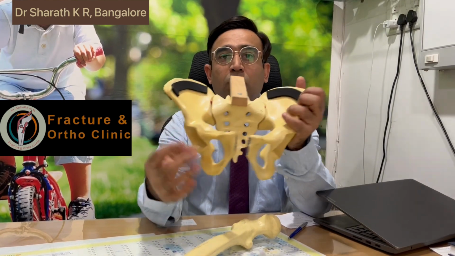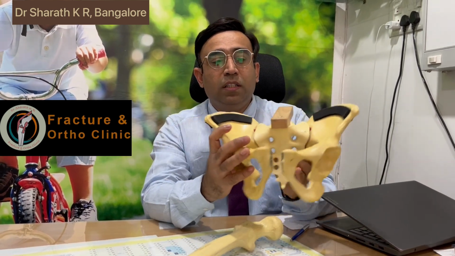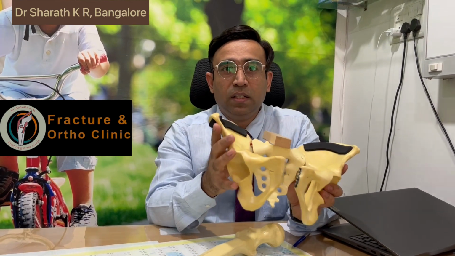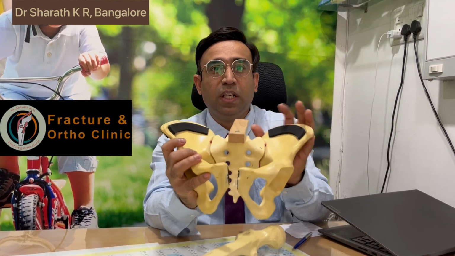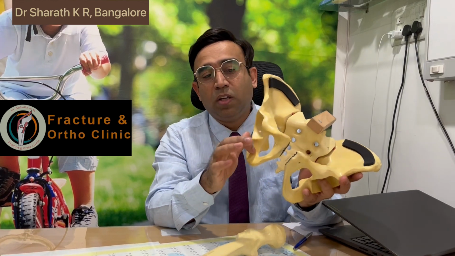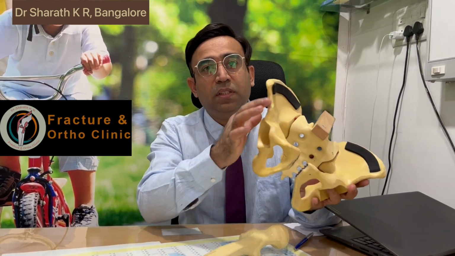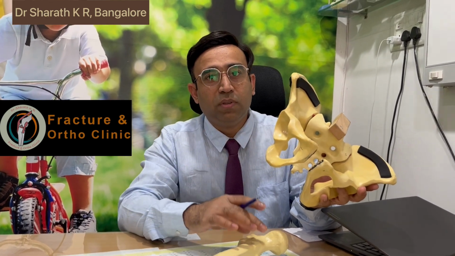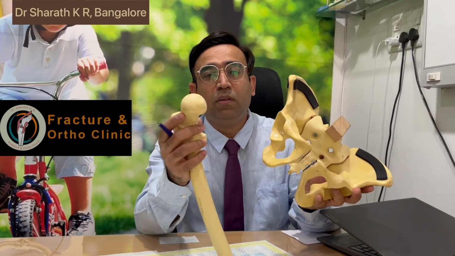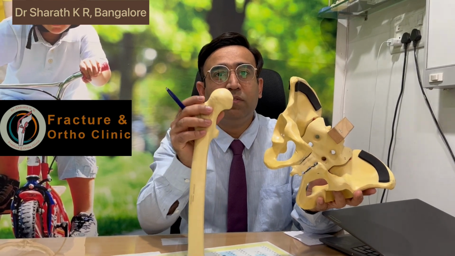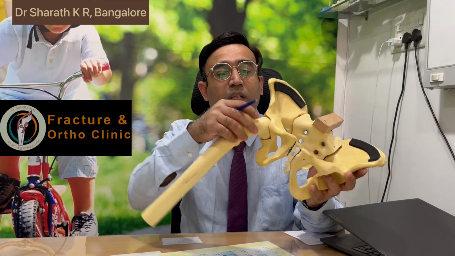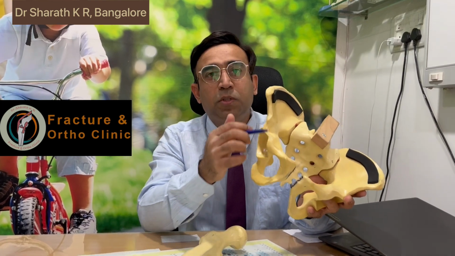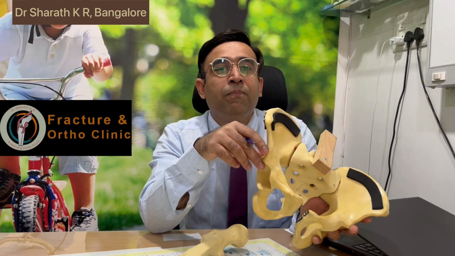So this is the pelvis bone, and this pelvis bone forms the right side hemipelvis and the left side hemipelvis, and this is a socket, meaning this is the acetabulum. This acetabulum is the socket part of the hip joint. This is a ball of the femur, meaning the head of the femur. This is a ball, this is a socket. This forms the hip joint. The socket part of the hip joint is called the acetabulum.